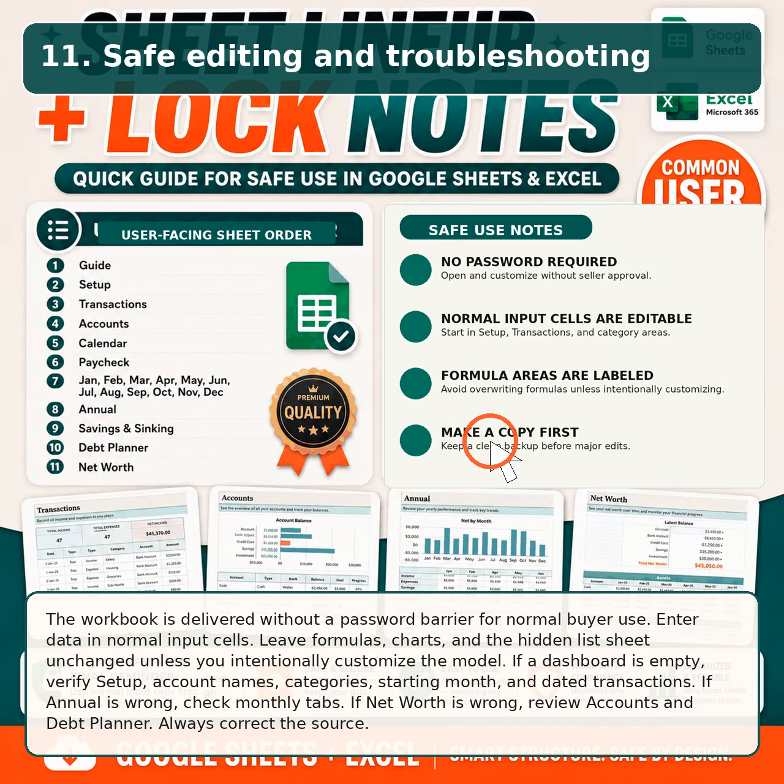The workbook is delivered without a password barrier for normal buyer use. Enter data in normal input cells. Leave formulas, charts, and the hidden list sheet unchanged unless you intentionally customize the model. If a dashboard is empty, verify setup, account names, categories, starting month, and dated transactions. If annual is wrong, check monthly tabs. If net worth is wrong, review accounts and debt planner.